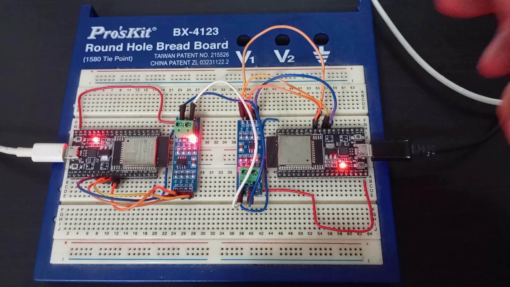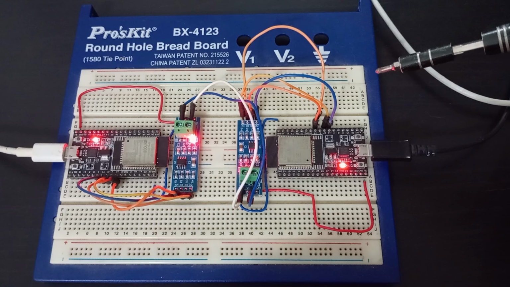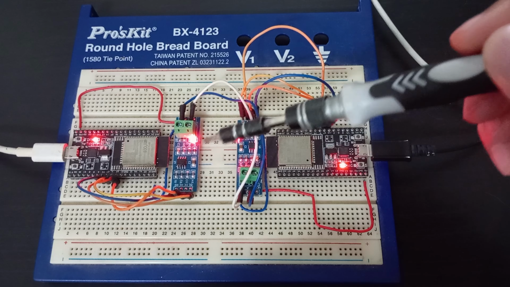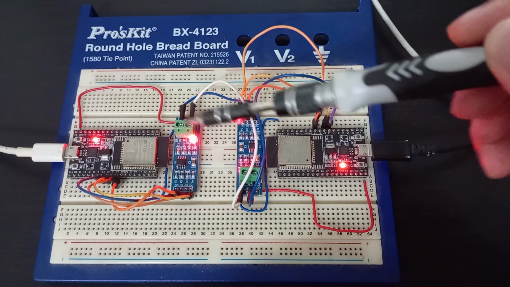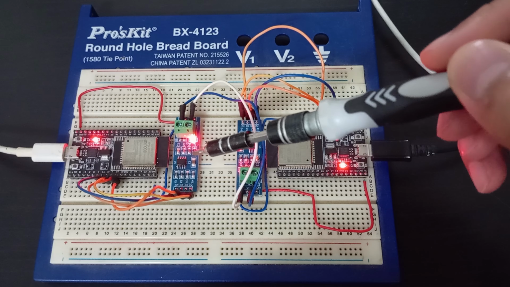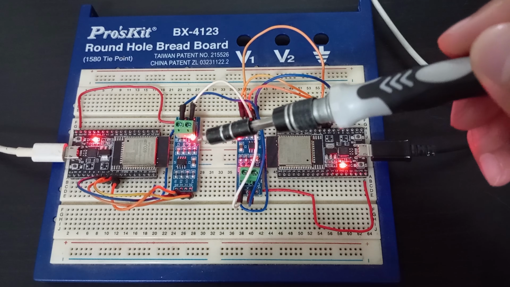What's happening here is we have two ESP32 and two MAX485 modules. This is a raw MAX485 module without the inverter, which is another IC chip. This module itself is just a raw MAX485 chip module.